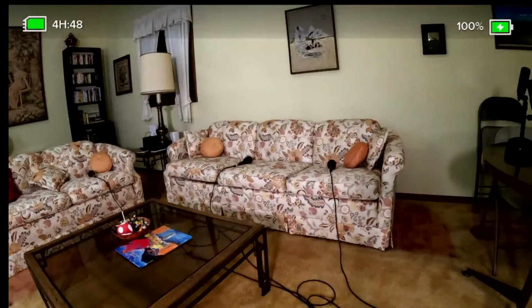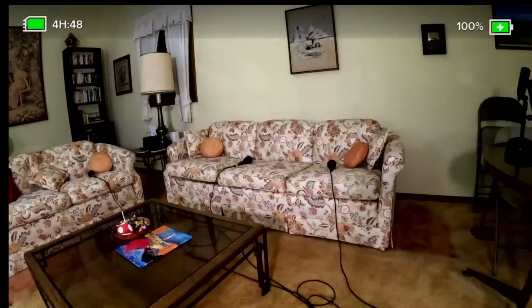Couch check. We're going to be using the couch cam a lot more tomorrow. And this cam that you see me on right now is going to be probably my cam over there.